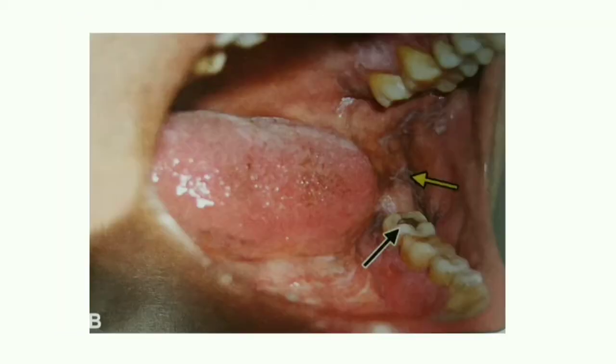just like this. So when you look at the triggering factors for lichen planus, certain dental amalgam, especially the mercury in dental fillings, can trigger oral lichen planus. Apart from that, certain drugs can also trigger lichen planus, such as antihypertensives, antimicrobials, antimalarials, antidepressants, anticonvulsants, like that.